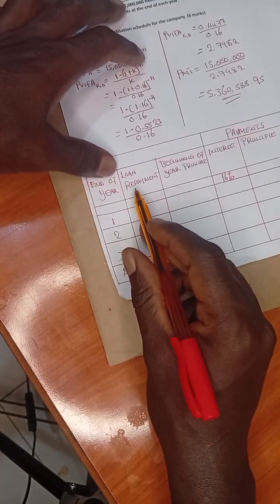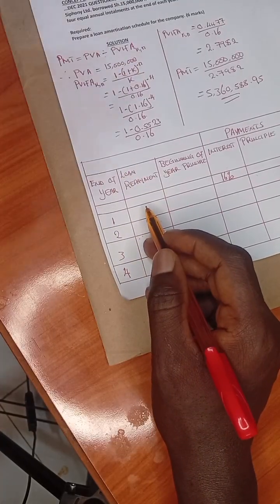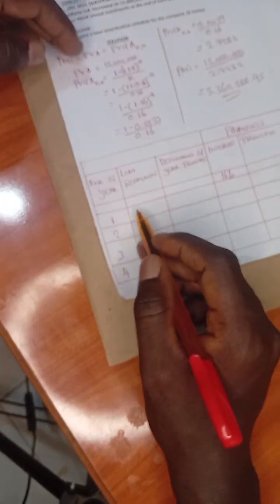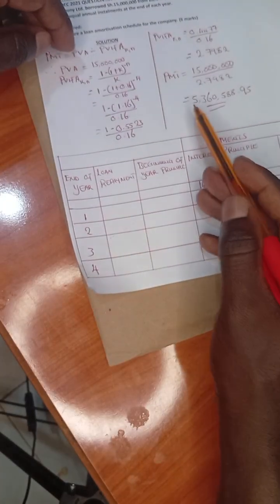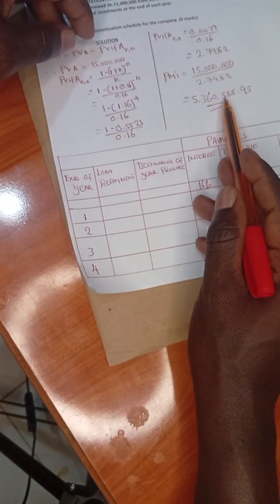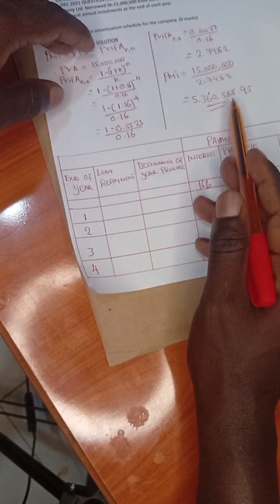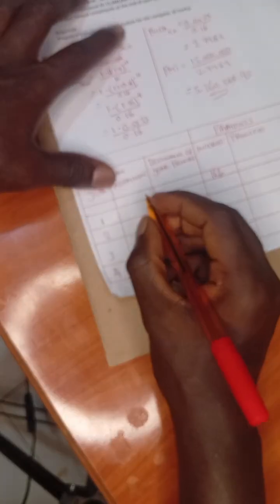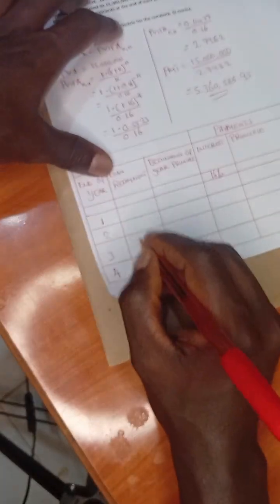So when we talk of the loan repayment, this amount, 5,360,588.95, is like the installment, so it will cut across.